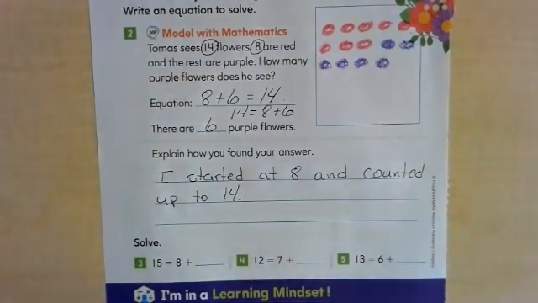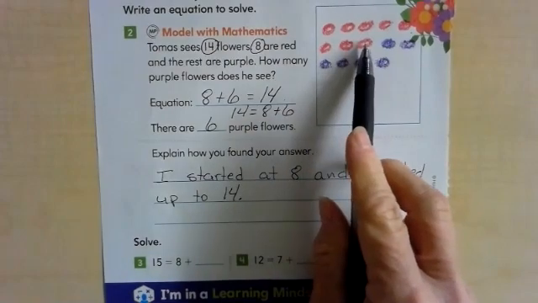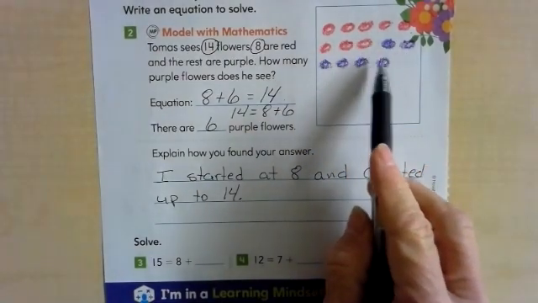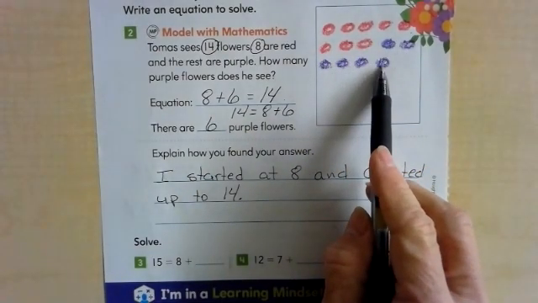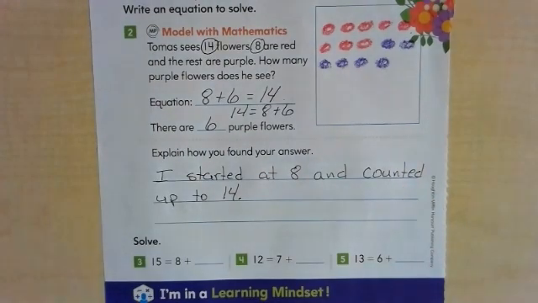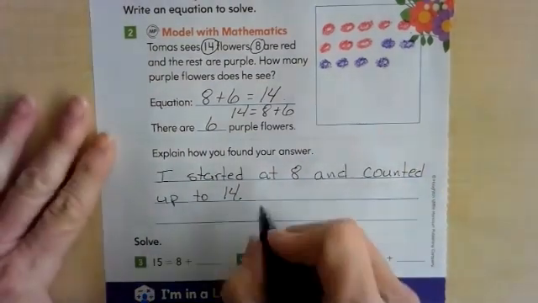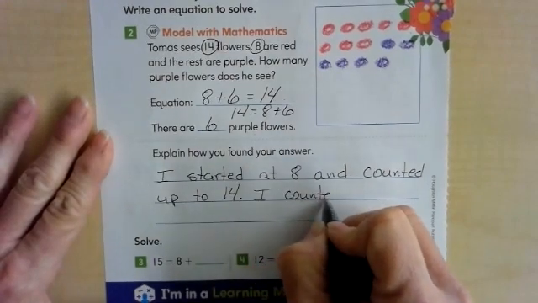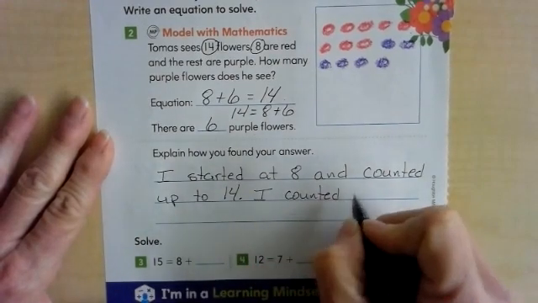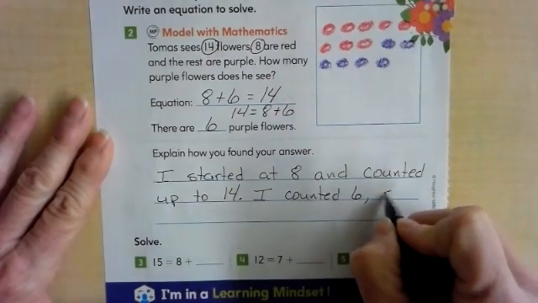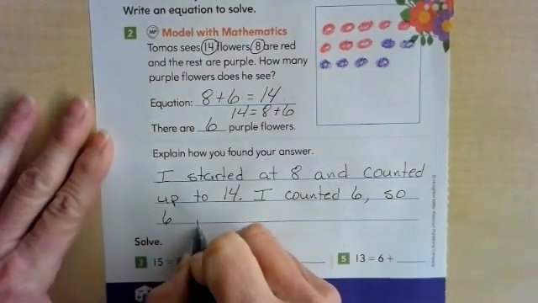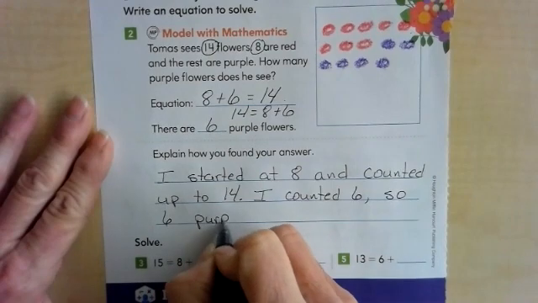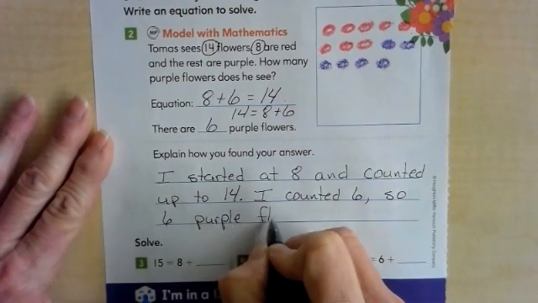So I started at the 8. I have my 8 red and I count forward until I get to 14, right? And that means I counted 6 purple flowers, right? I counted 6, so 6 purple flowers.